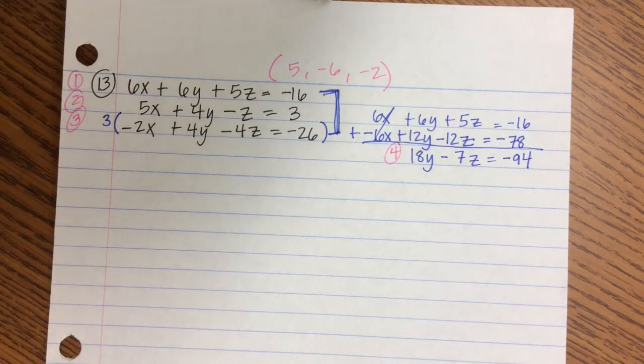Okay, our next step says that we need to take two different equations, a different pair of equations, and we need to create a fifth equation. So I've already used the first and the third. That means that I need to eliminate my x in the second equation. And there's no way that I can get either one of the other equations to have a -5. So I'm going to have to multiply two different equations to cancel out.